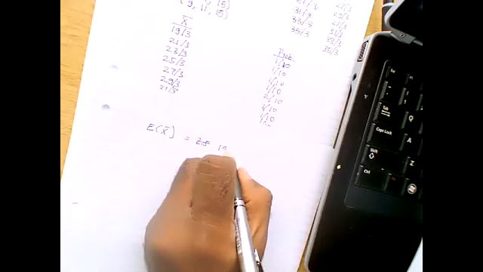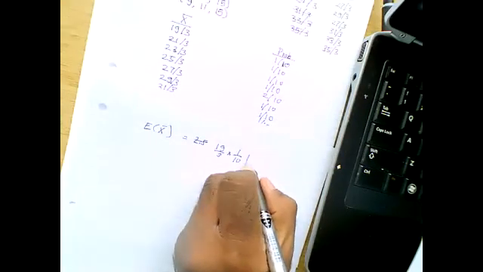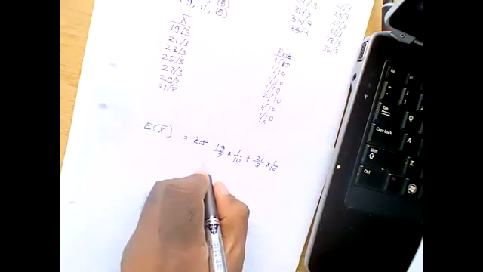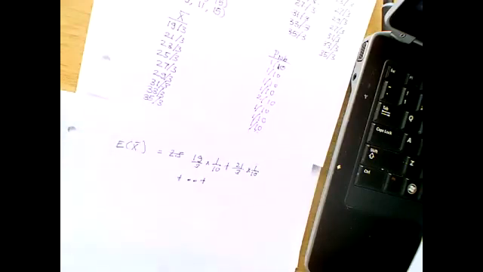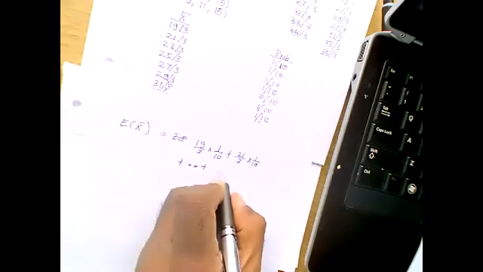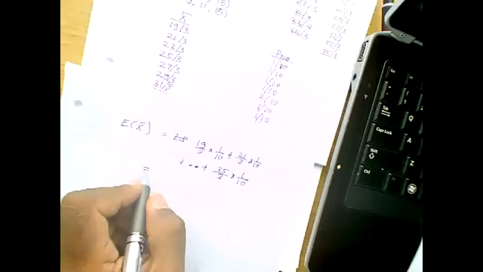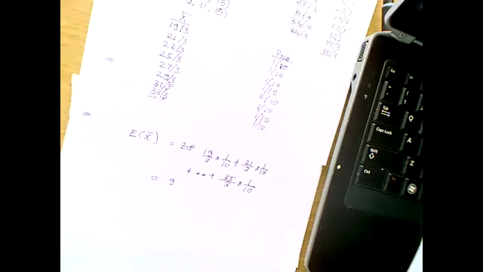It's going to be 19 by 3 multiplied by 1 over 10, 21 by 3 multiplied by 1 over 10, up to 35 by 3 multiplied by 1 over 10. If you sum all of this, you will get the answer 9. So that's the mean of X bar.